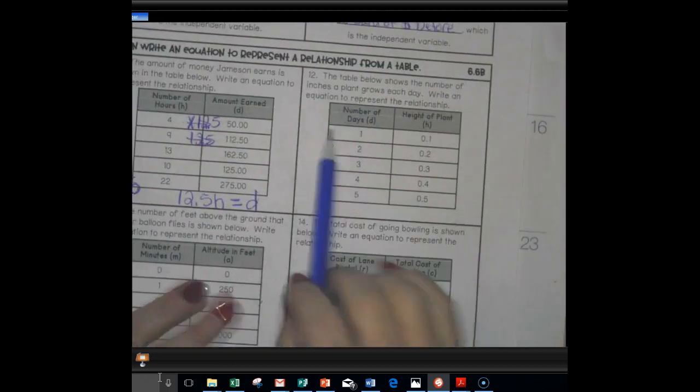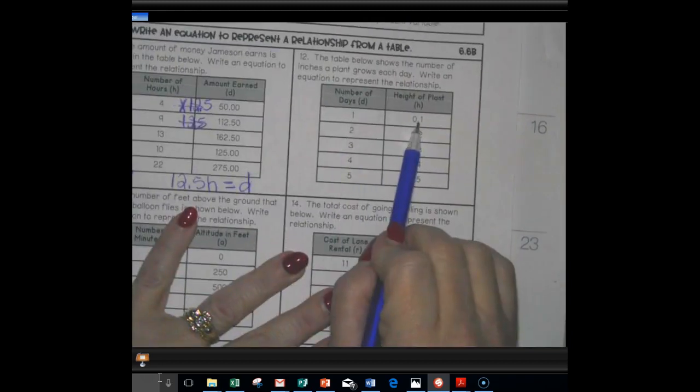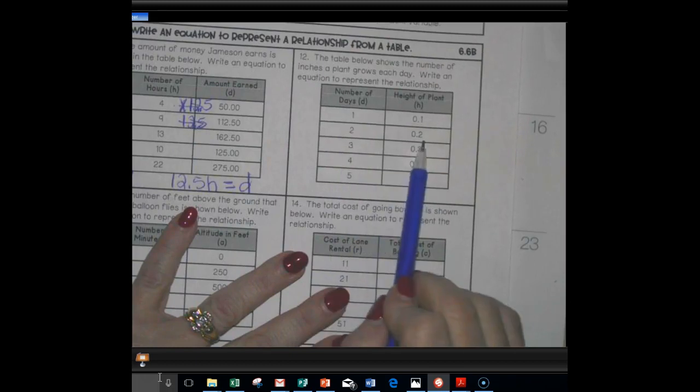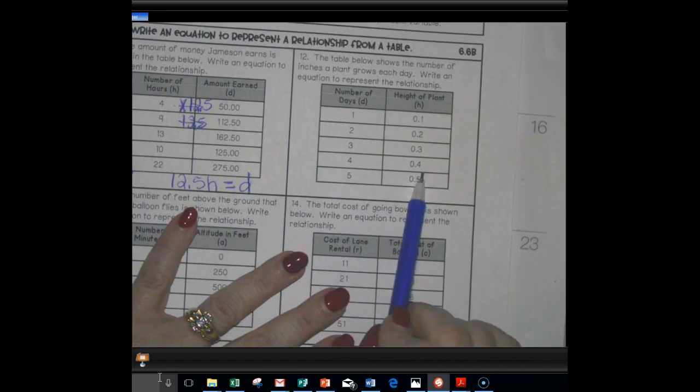Number 12. The table below shows the number of inches a plant grows each day. Write an equation to represent the relationship. How does 1 go to 0.1, or 1/10? 2 to 2/10, 3 to 3/10, 4 to 4/10, 5 to 5/10.